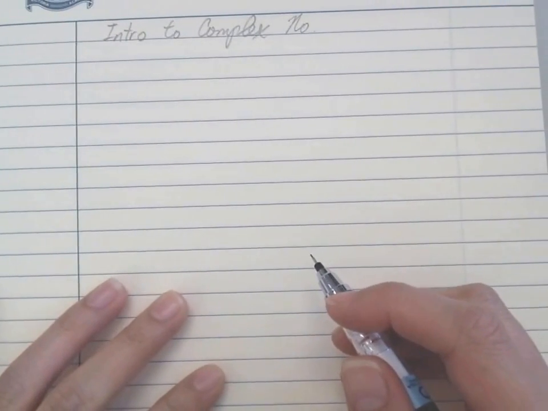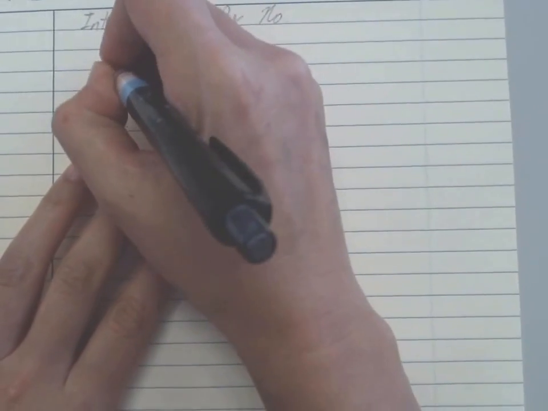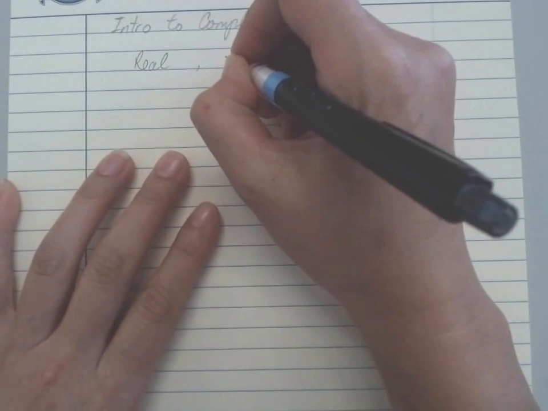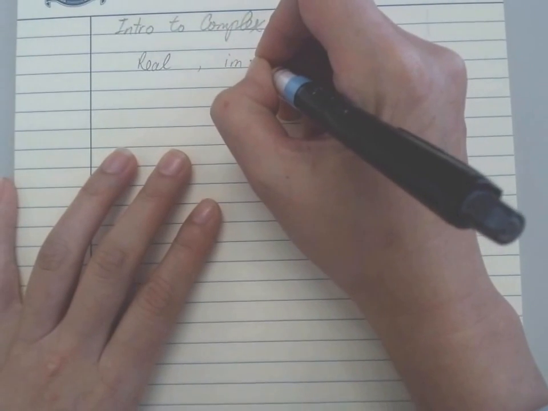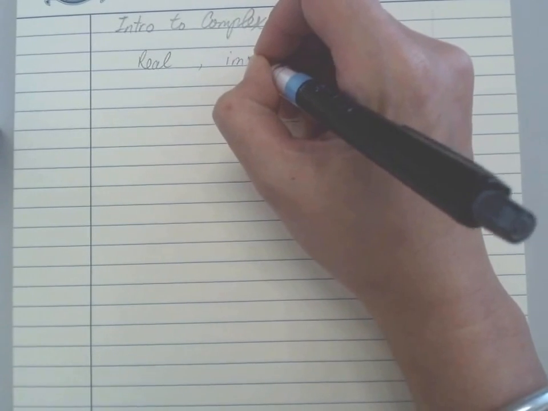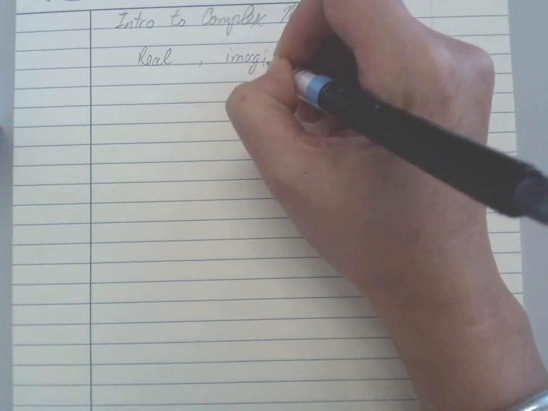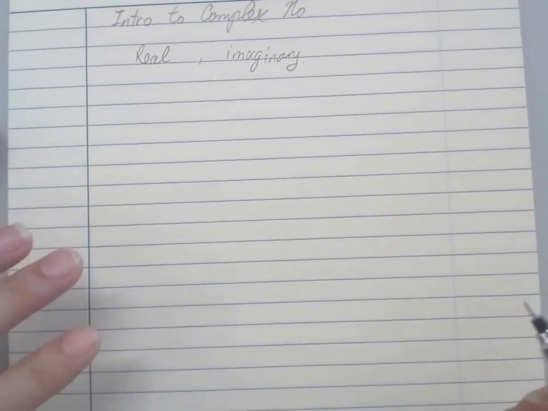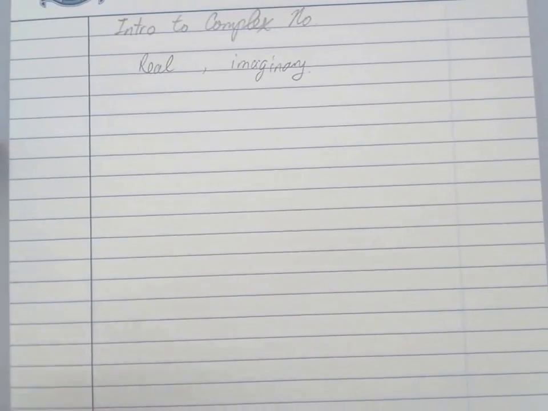Introduction to complex numbers. Complex numbers are complex because they have a real and an imaginary part. So how do I know whether it's real or imaginary? That will bring us back to quadratics.